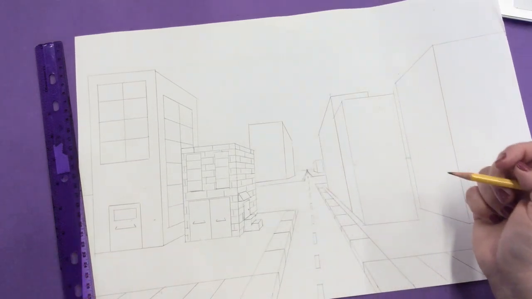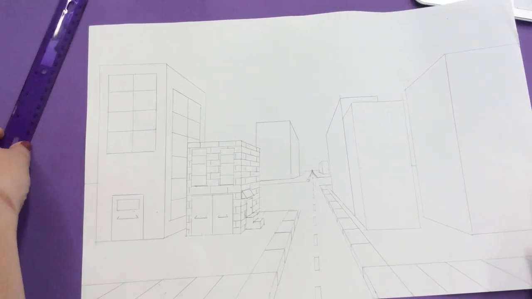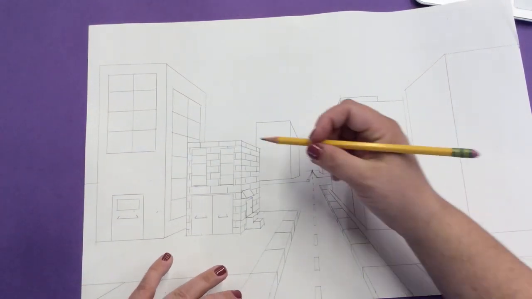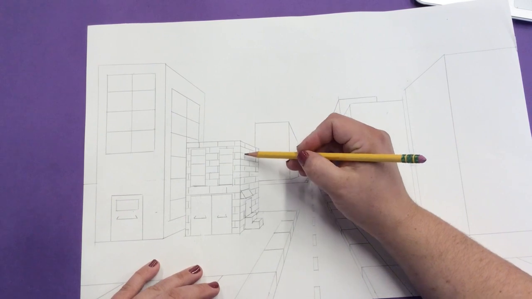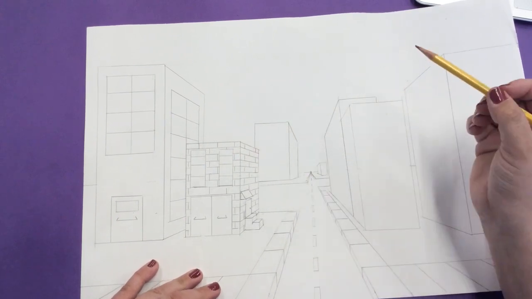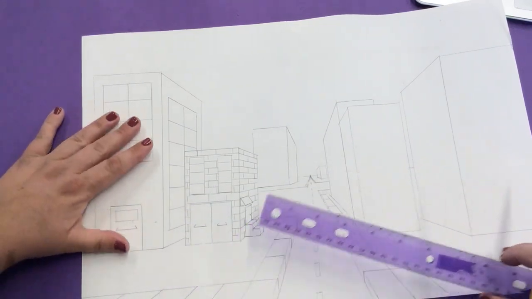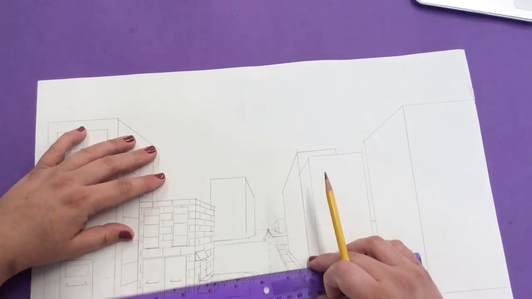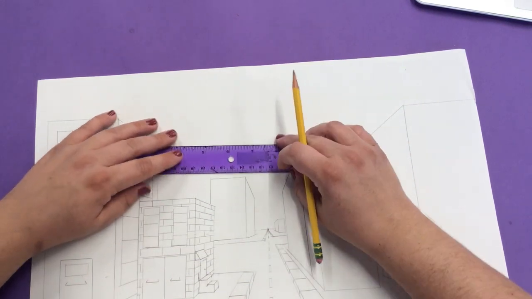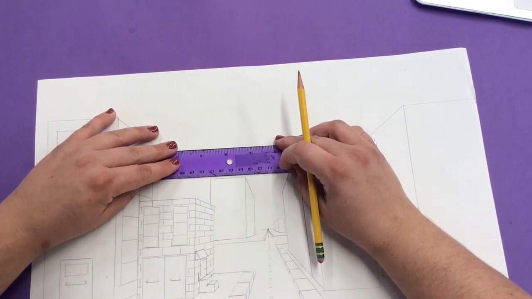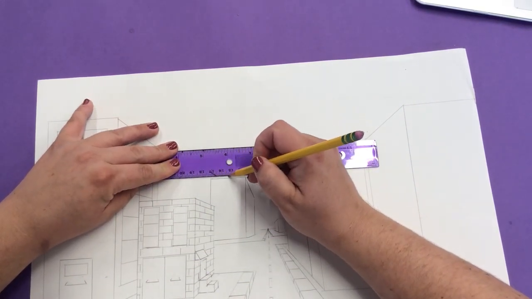Okay. A few other details that you can add to your buildings. You can add signs on the side of your building or on the top of your building. If you're doing a sign up here on the top and it's facing the front, you're going to start by making just a little rectangle just barely above the building.